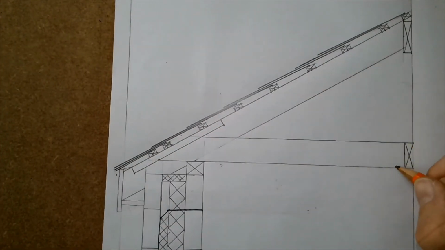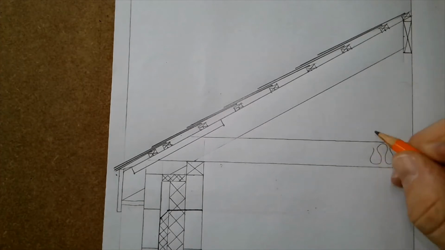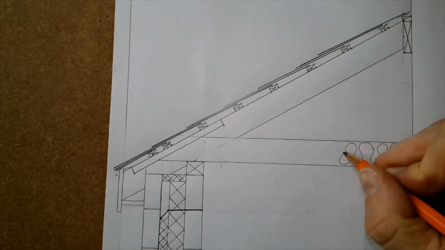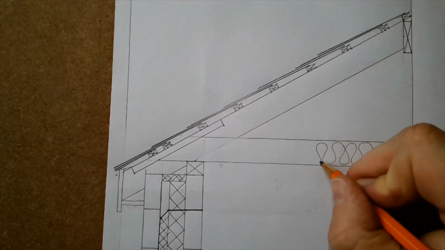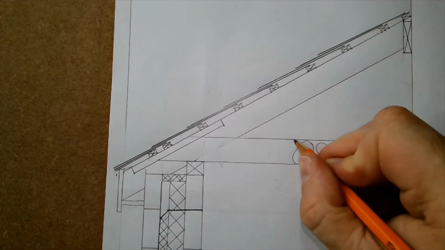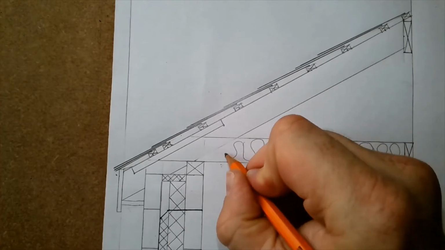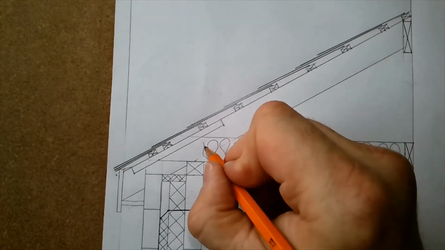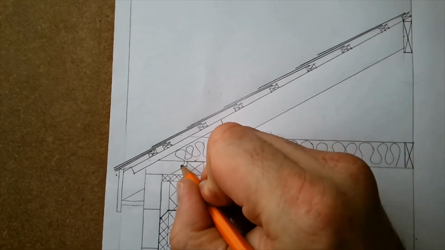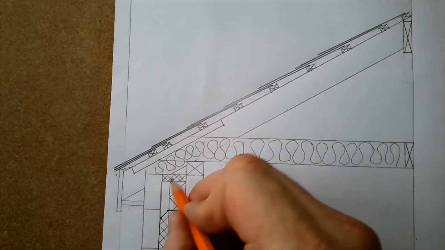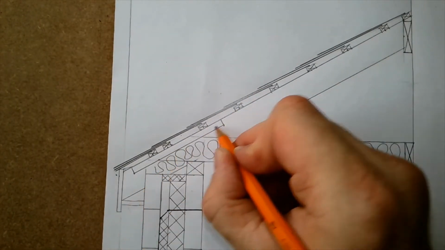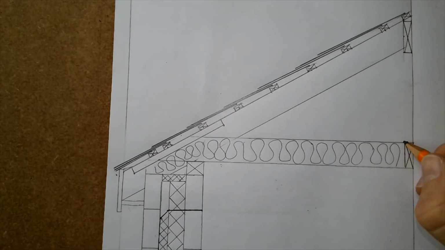We can then just draw in our quilted soft insulation, like so. And houses nowadays are very highly insulated, so usually there will be a second layer. So that goes down like so. And again, you can see there's room now for air to pass up through there. We'll just draw a second layer of that now as well.